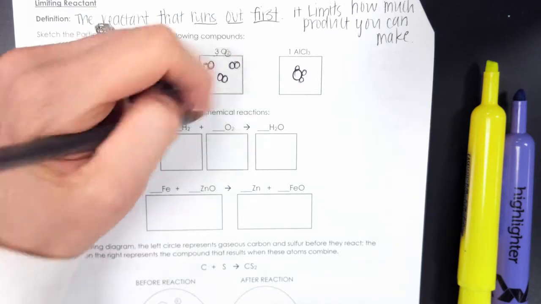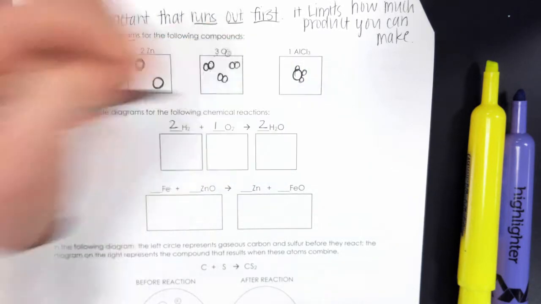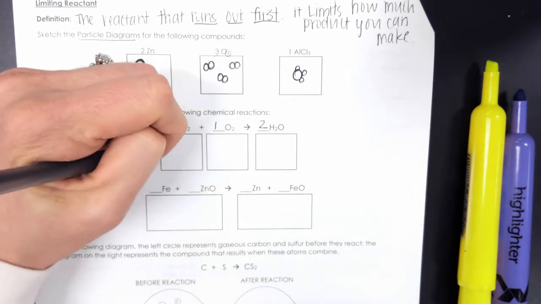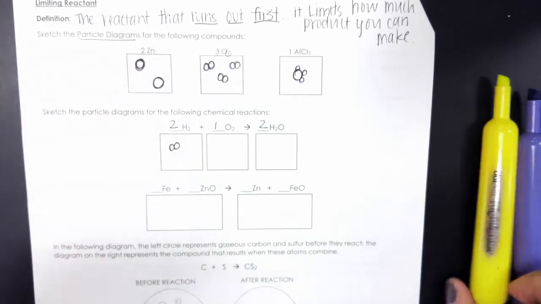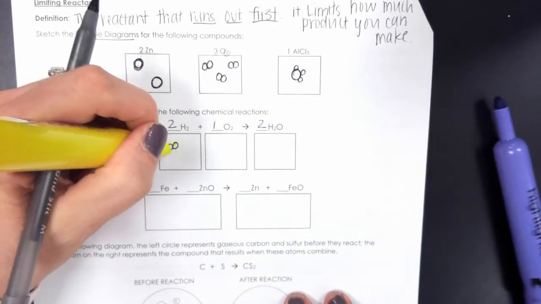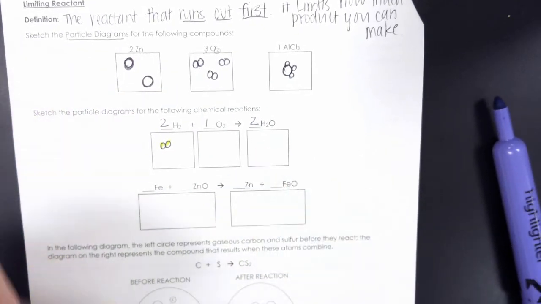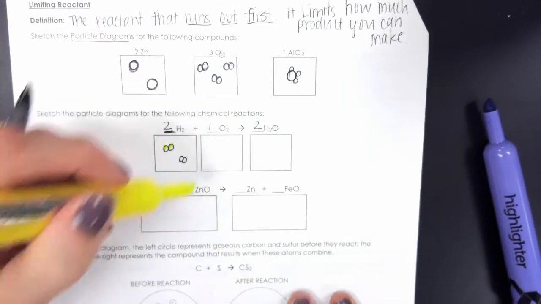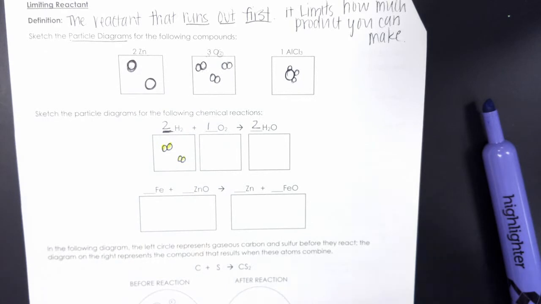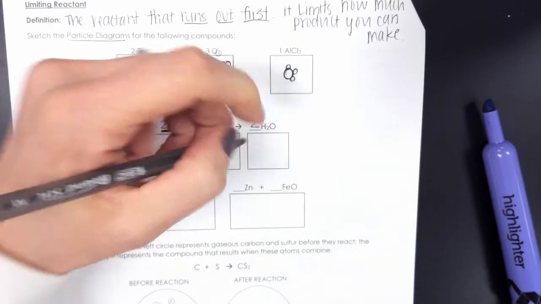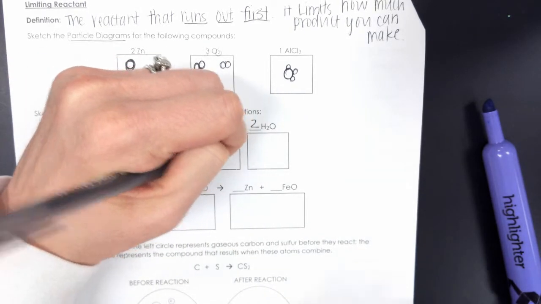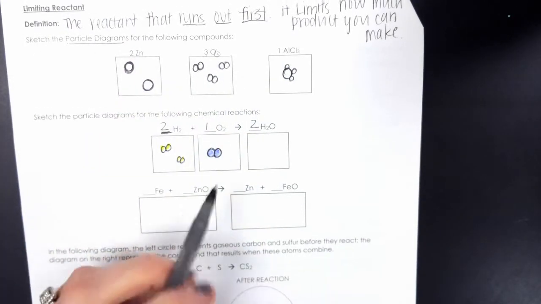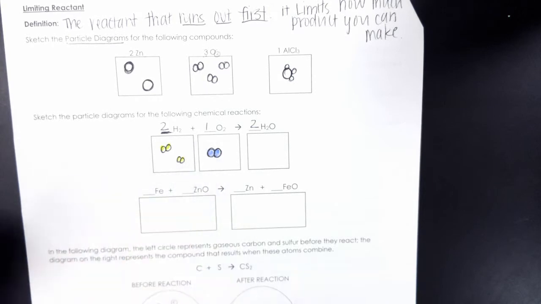So let's practice drawing some particle diagrams for a chemical reaction. Let's balance these. This one I already know is this, your coefficients. So I have 2 moles of H2. H2 would look something like this, and I'm going to color code them so we can see us form the H2Os. And I have 2 moles of that. So I'm going to draw 1 more mole. Okay, now oxygen is O2. So it's 2 oxygens combined, and I have 1 of them.